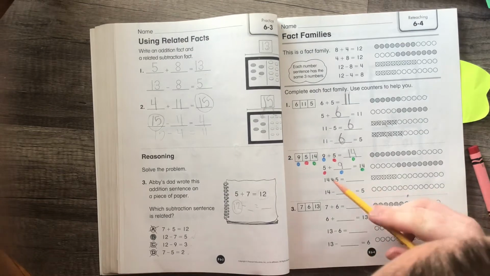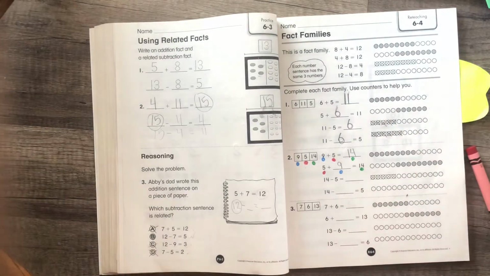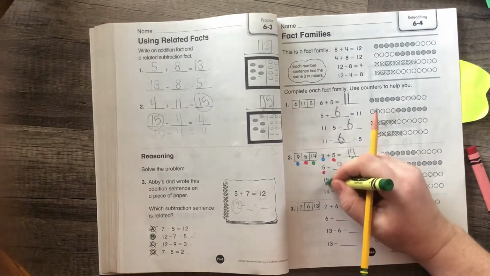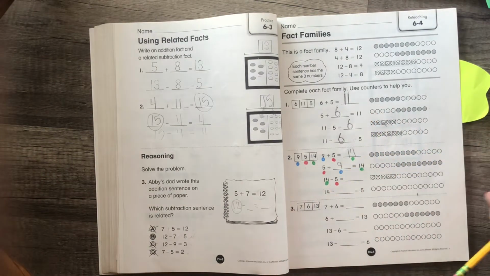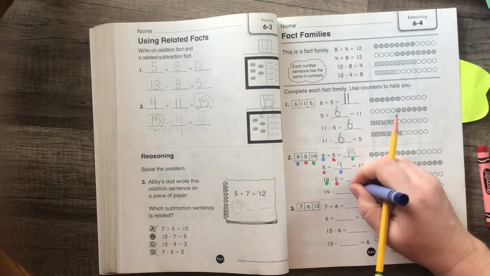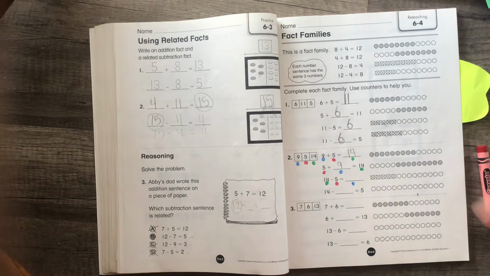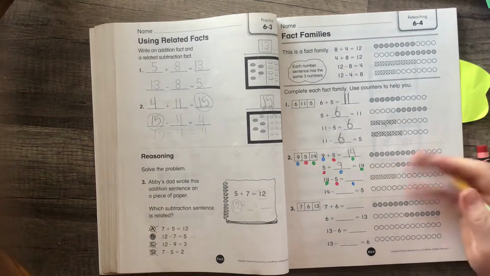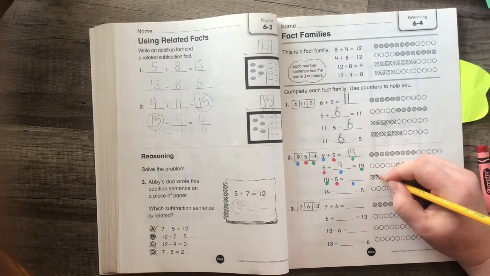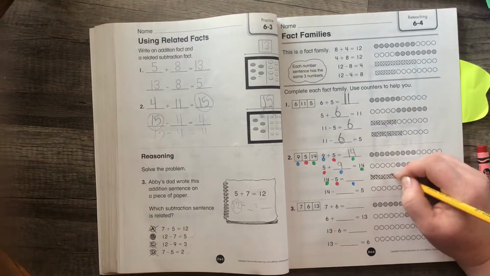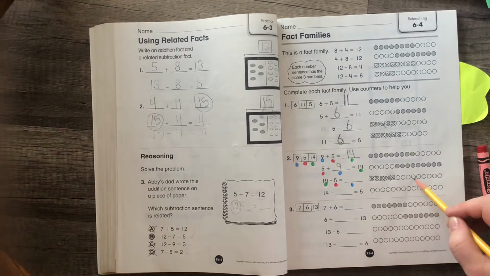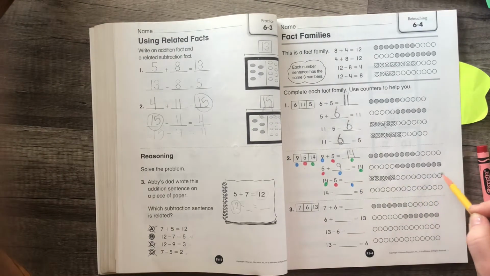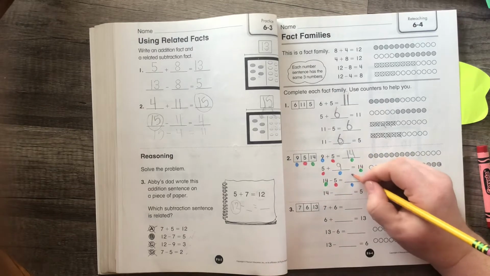Okay? So what if we had 14 minus 5? So here's my green, then I'm going to subtract my red, and let's see if it gives me my blue. Okay, so there's my total of 14, and I'm going to cross off 5. How many are left? 9 is correct, and I did good.